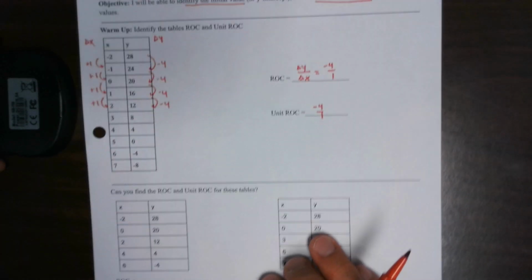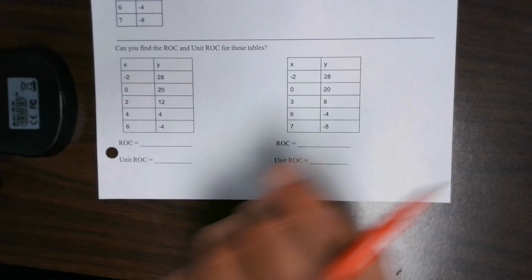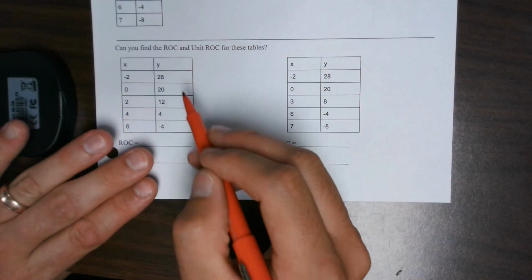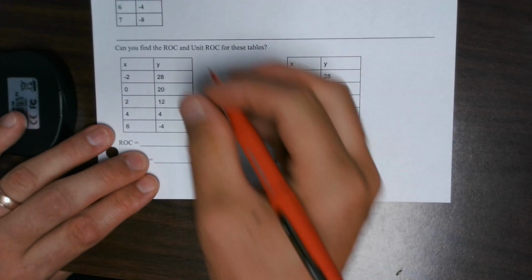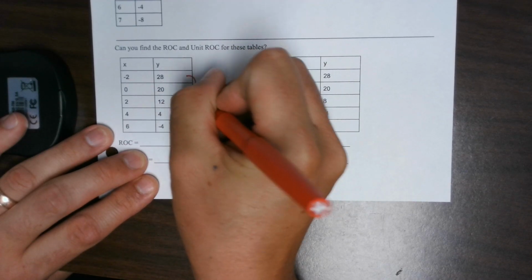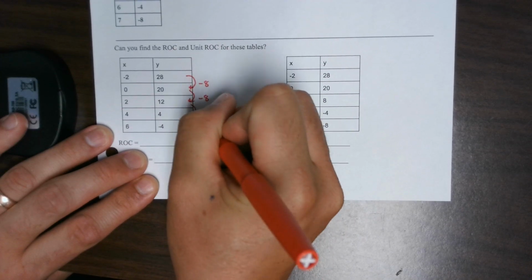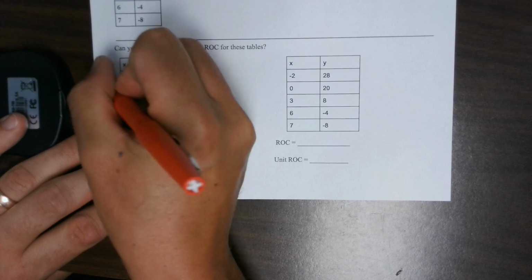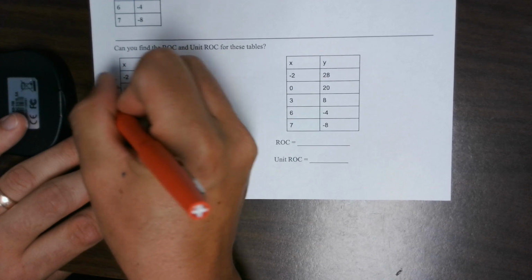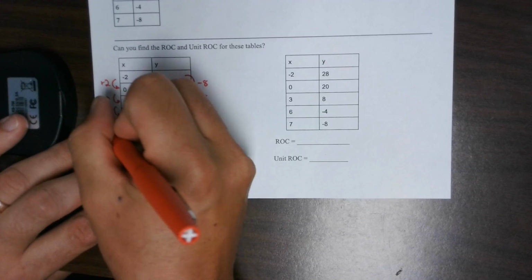Now let's look at some other tables where we're going to see how this might be different today. For the second table, let's find all these changes in y's, a little bit smaller table here. So -8, -8, -8, and -8 one more time. For the x's, we're adding 2, adding 2, adding 2, and adding 2.